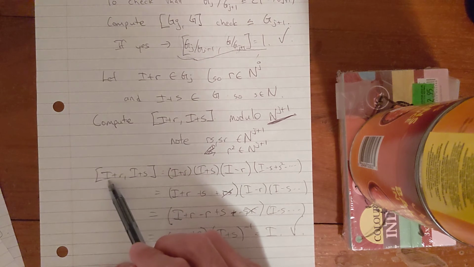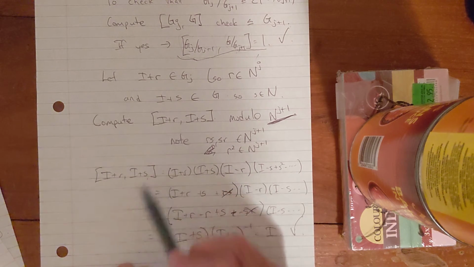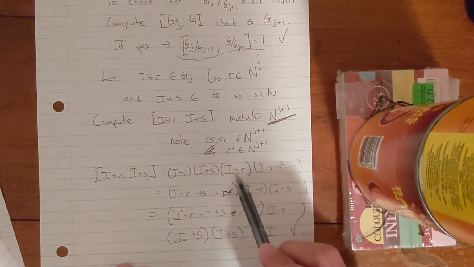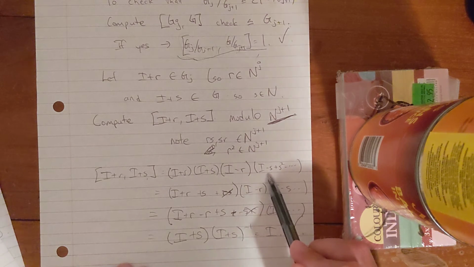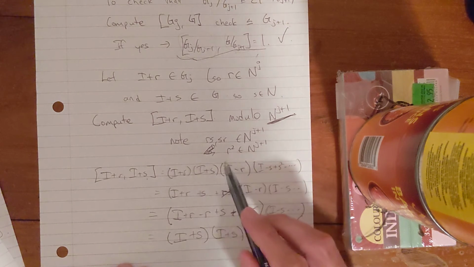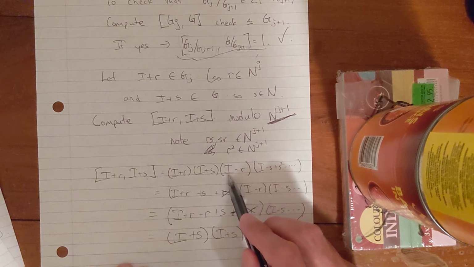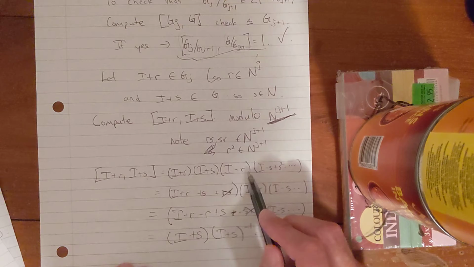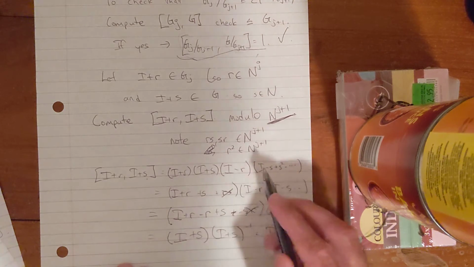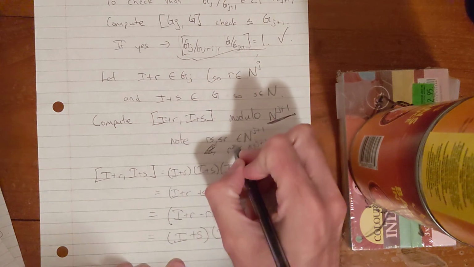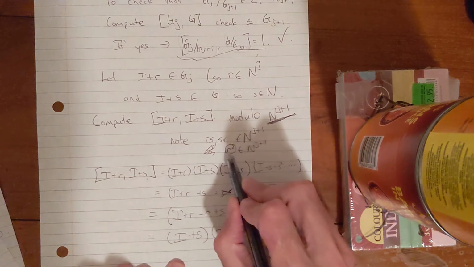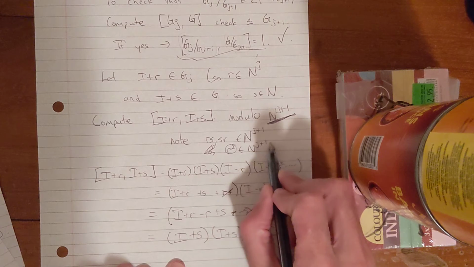We do the commutator of I+r with I+s. So you do first thing times second thing times first thing inverse times second thing inverse. The reason I write the inverse of I+r as I-r is because that is the inverse up to more powers of r, but r squared is in n to the j+1.